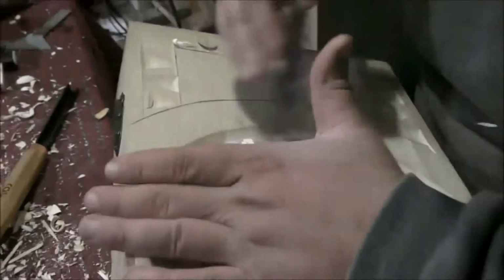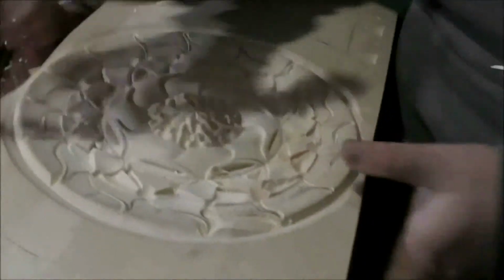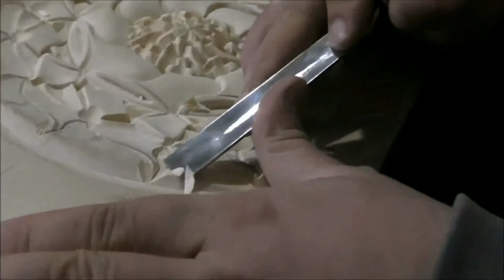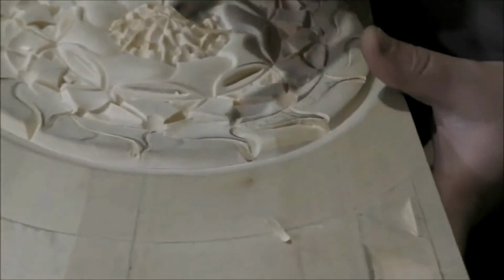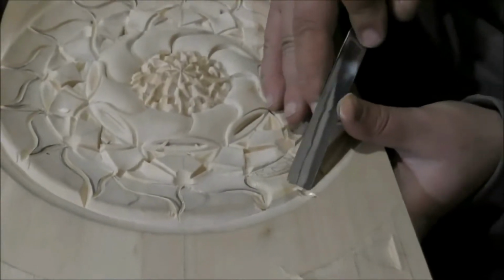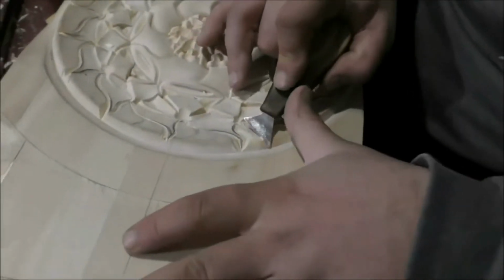Here, in fact, playing with levels is cool. Counting, rounding off, counting, lowering, counting, using different tools, and so on and so forth.